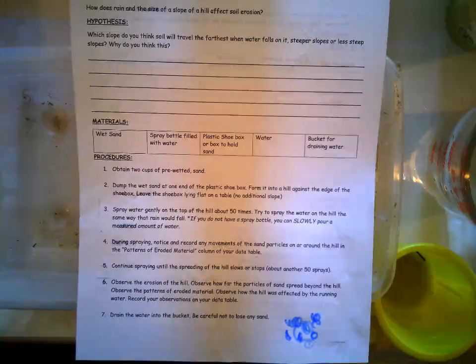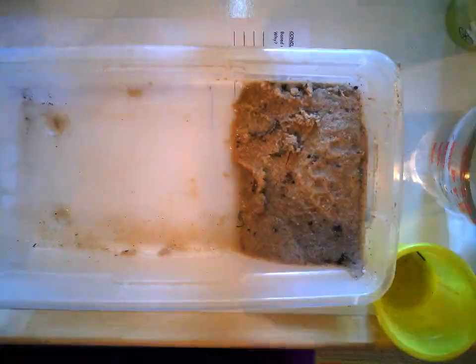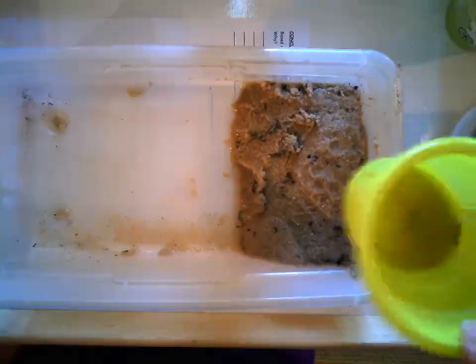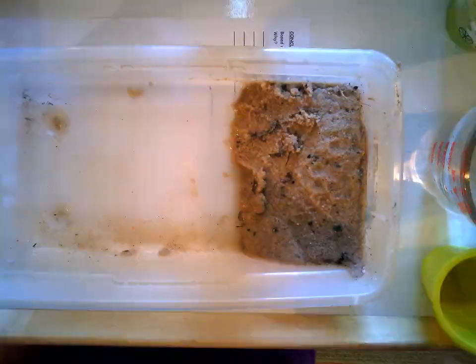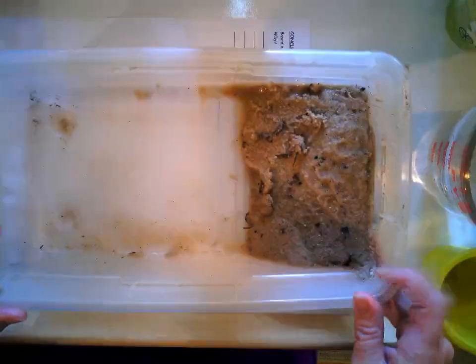And I'm going to be timing mine since I'm not using a spray bottle, so I have my stopwatch as well. Number 1, obtain 2 cups of pre-wetted sand. Number 2, dump the wet sand at one end of the plastic shoebox. Form it into a hill against the edge of the shoebox. Leave the shoebox lying flat on a table with no additional slope. So I went outside and I used my cup and I got 2 cups of sand. Then I poured a little water on the sand to wet it. And I have formed it into a slope or a hill on the edge of my shoebox.